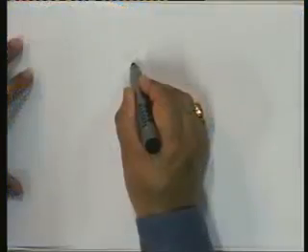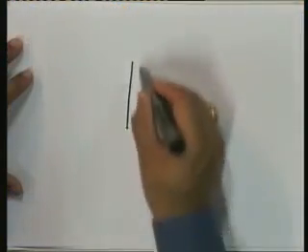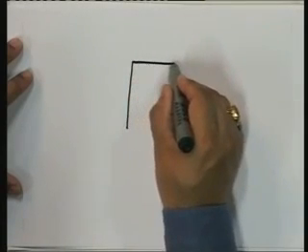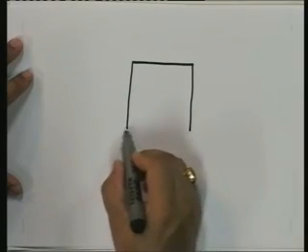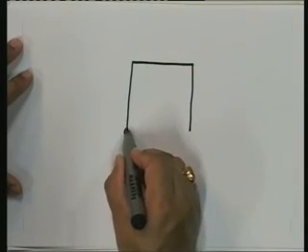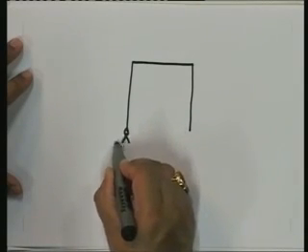So let's look at a structure that's made up of beam columns. What kind of structure is made out of beam columns? A planar frame. Let's look at a planar frame. Let me draw a planar frame. The simplest kind of planar frame that we can have.